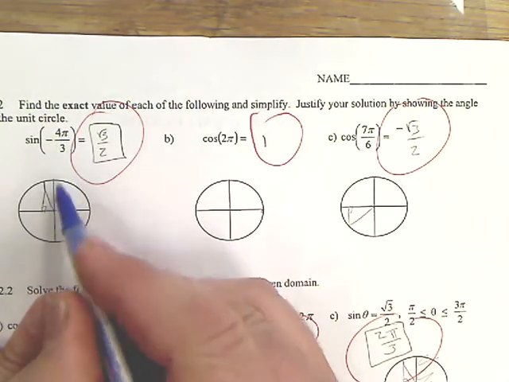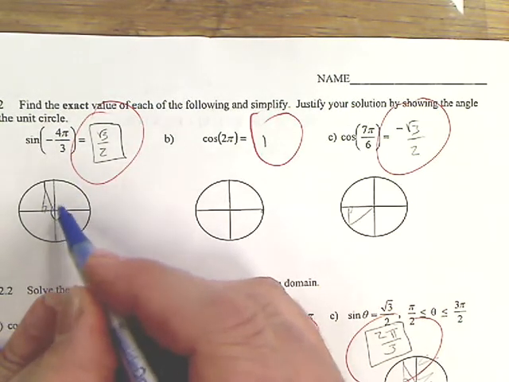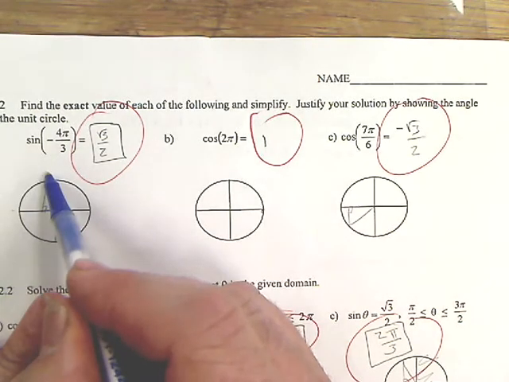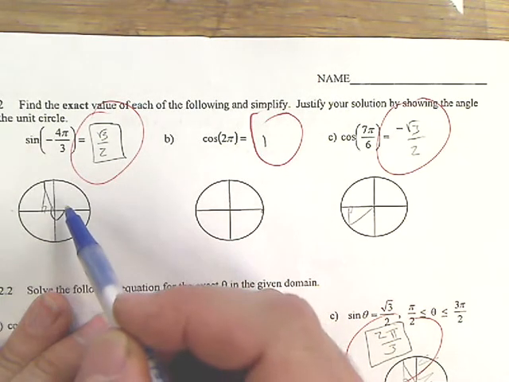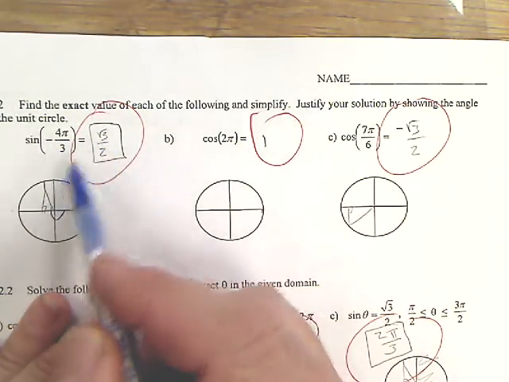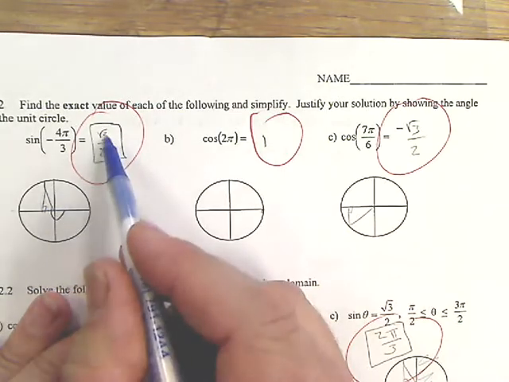Negative 4 pi over 3. Negative is this direction. And if this is 3 pi over 3, then one more third would be up to there, would be 4 pi over 3. And then the sine is the y value, so that's the height. That's square root of 3 over 2.